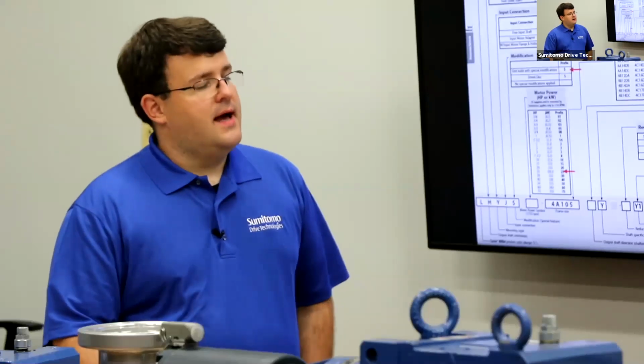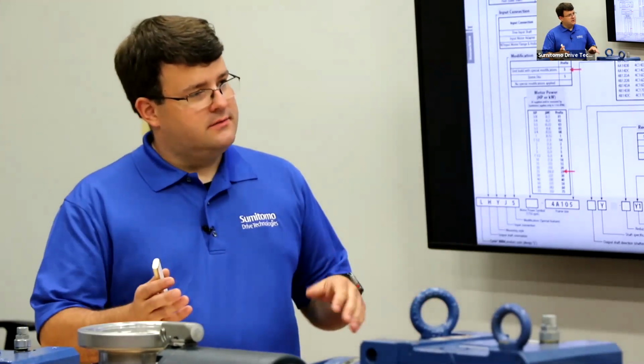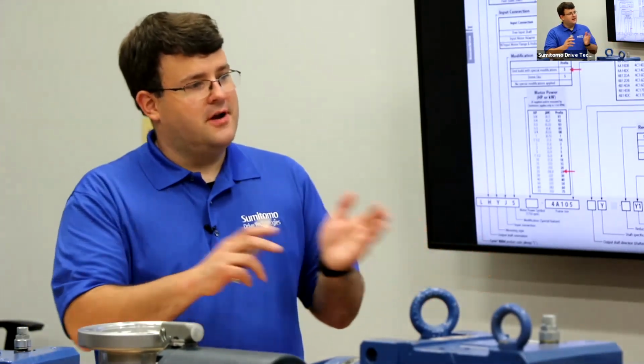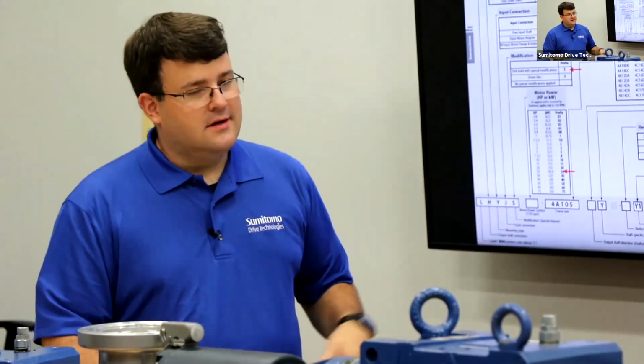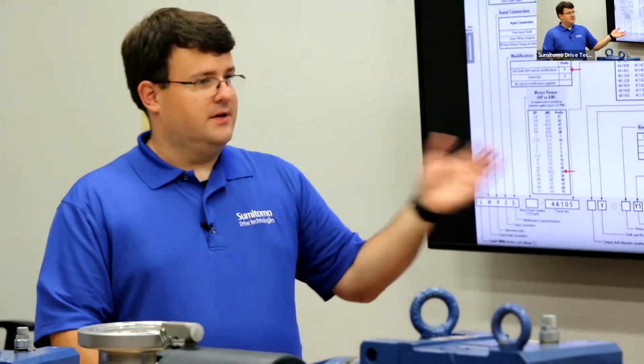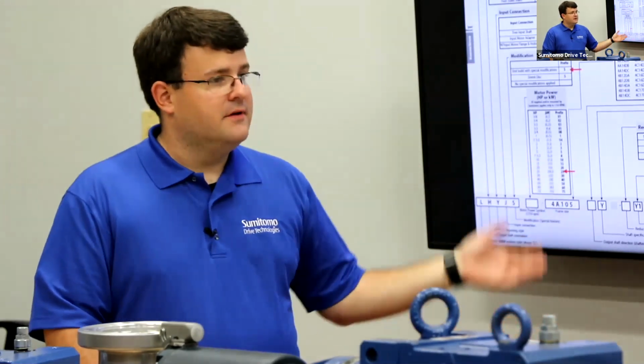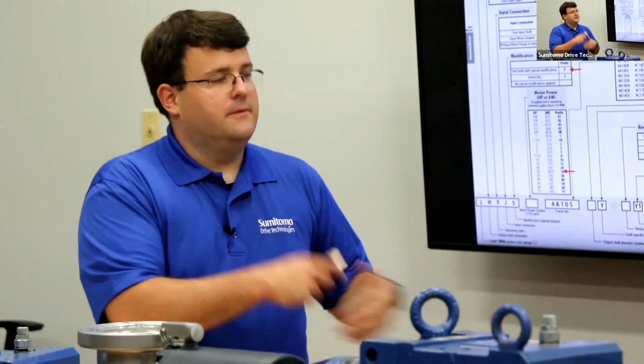What we're seeing now is the applications are changing from what they used them for 20 years ago. They're using them for twice that now, and they don't change anything else. We're shipping more than we ever have. The gearboxes haven't changed, so we need to take that into account.